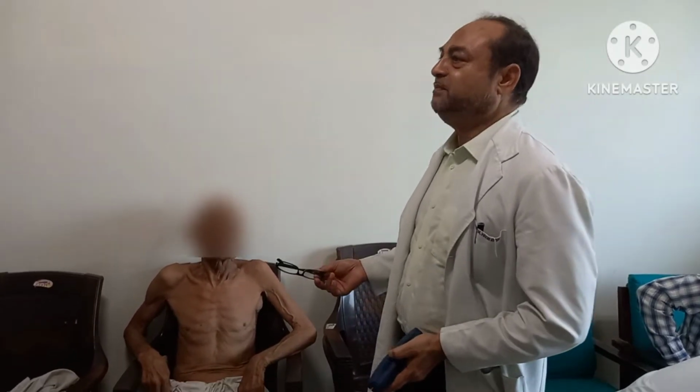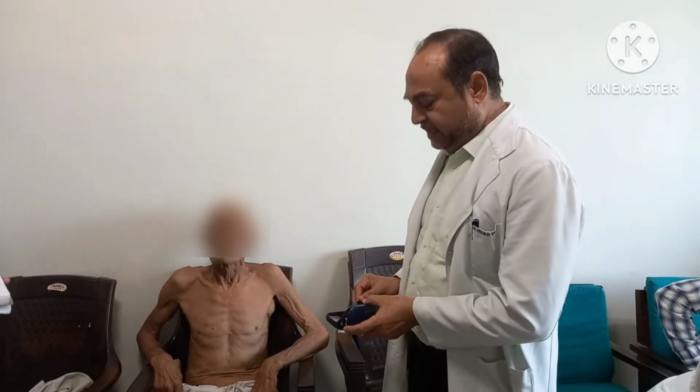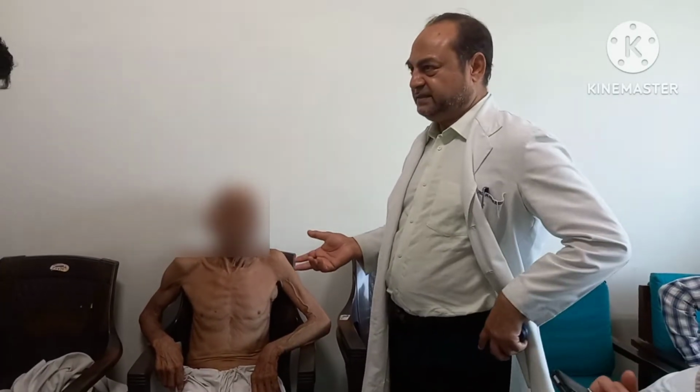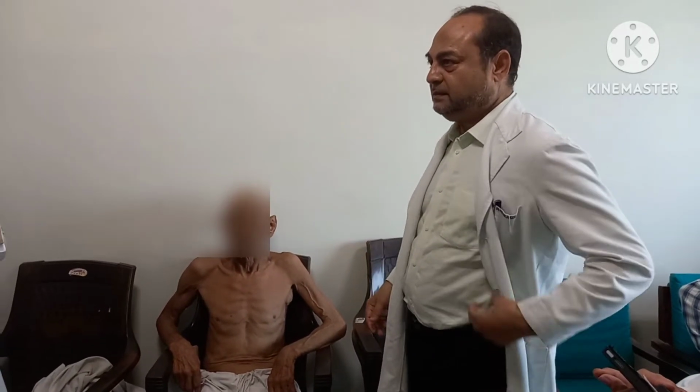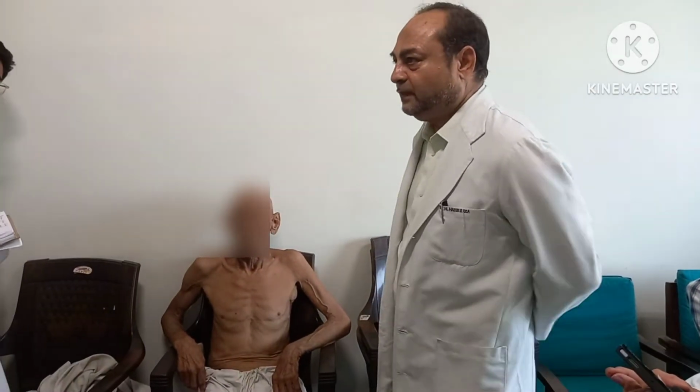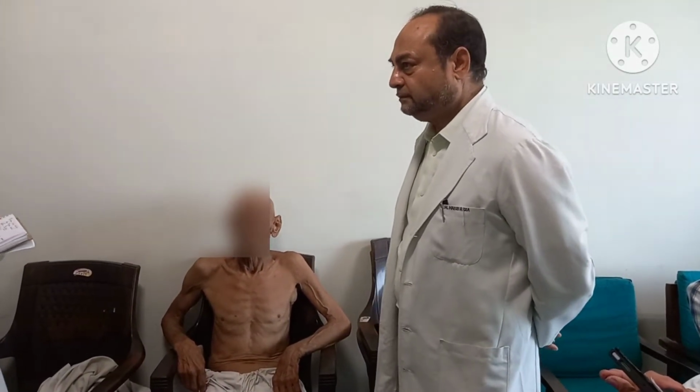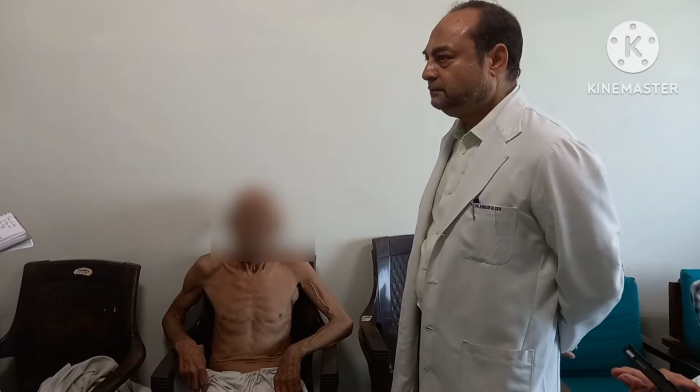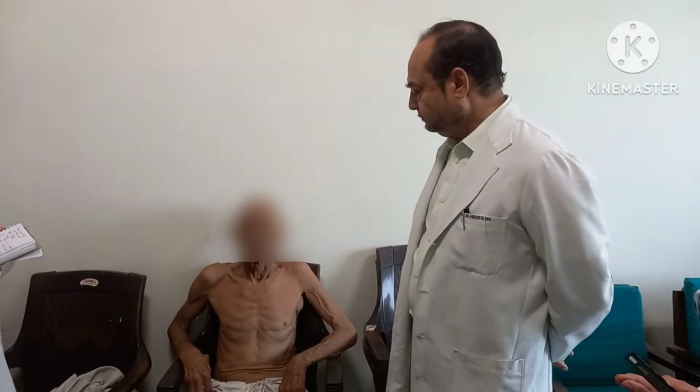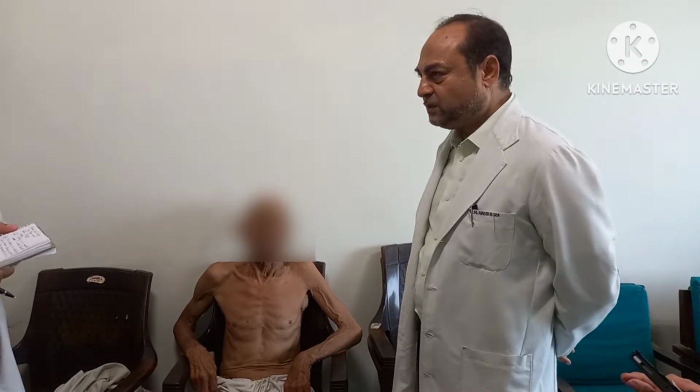You have to introduce the patient. What is the name? Of course, you avoid the name, age and sex. You tell us. Patient name Devi Singh, age 80 years old, male, address Chatari, and the chief complaint: multiple swelling in neck, axilla and buttocks from 2 months. And buttocks also. Yes. Okay.